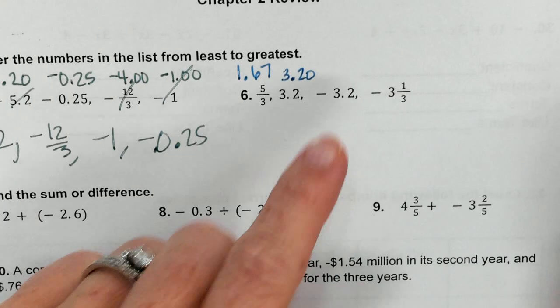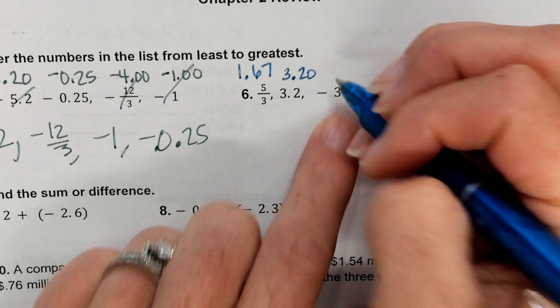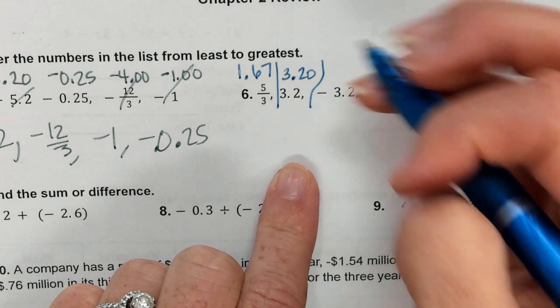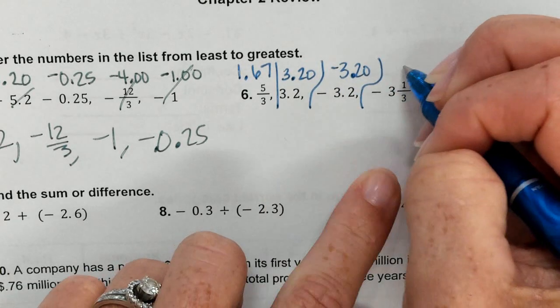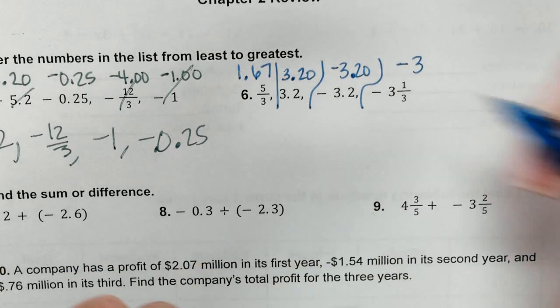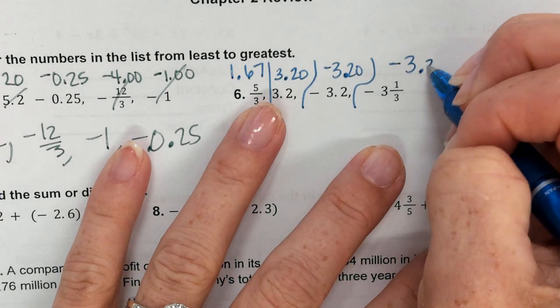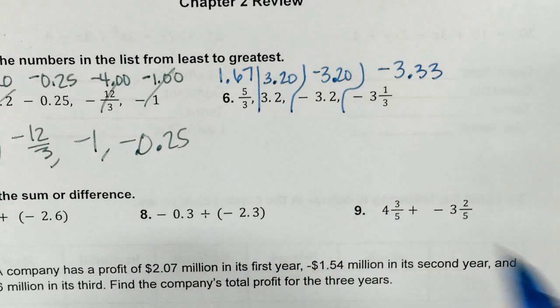3.20. This is negative 3.20, and I'm just going to separate them. Negative 3.20. And then I have negative 3 and 1/3, and 1/3 is 0.33 repeating, so I'm just going to round it to the hundredths place. That way they all have the same place value.